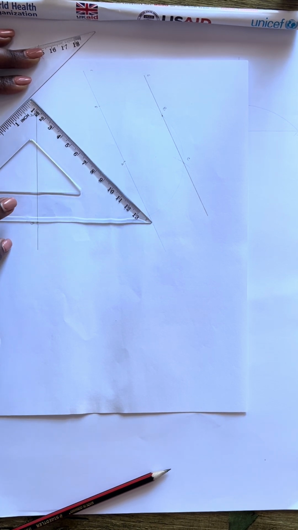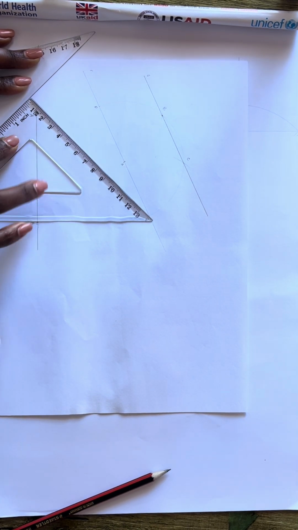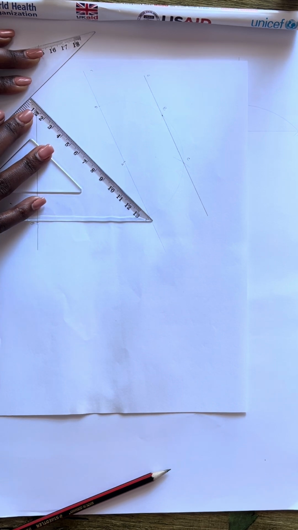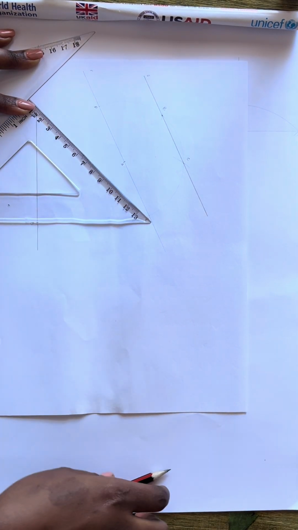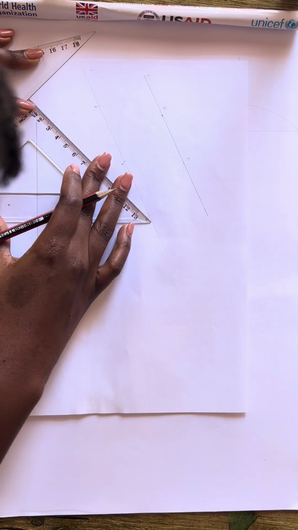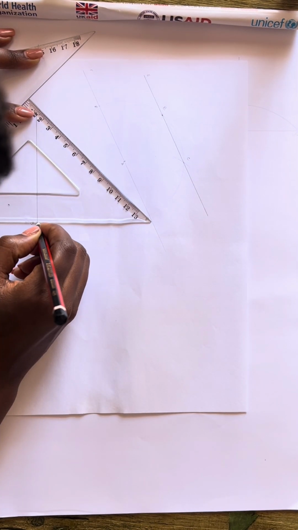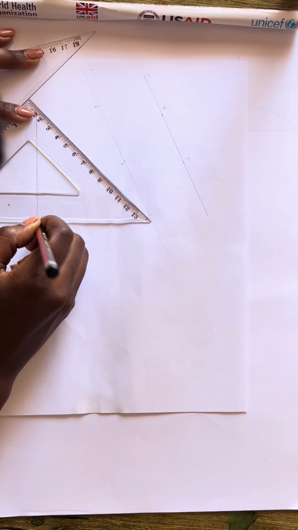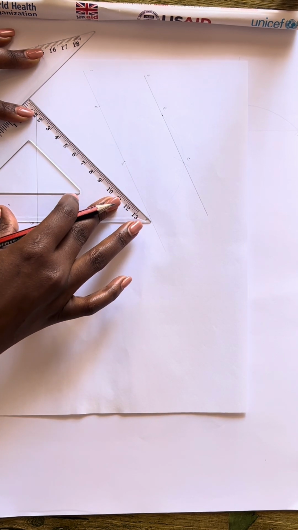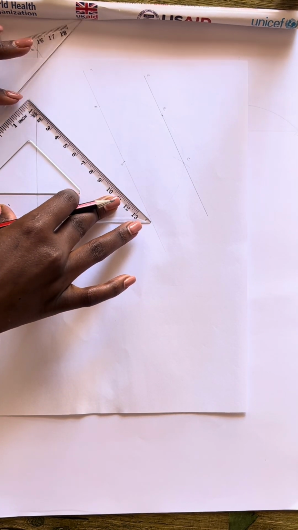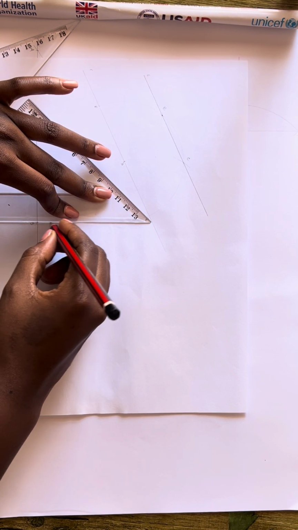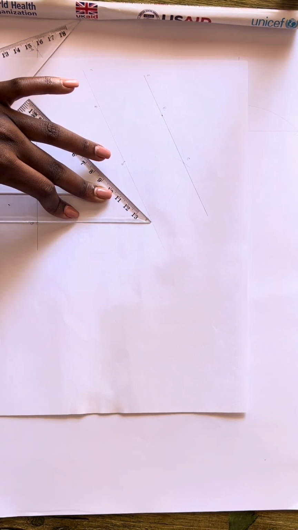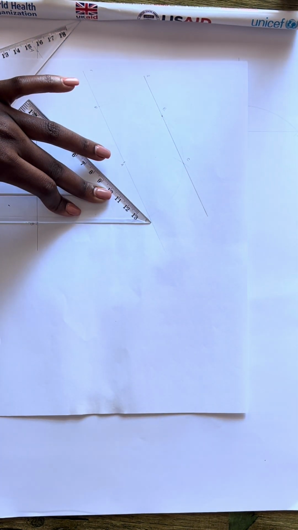So we slide this 90-degree over to the side B to draw the perpendicular. After getting that line, you can draw out your perpendicular line along B.